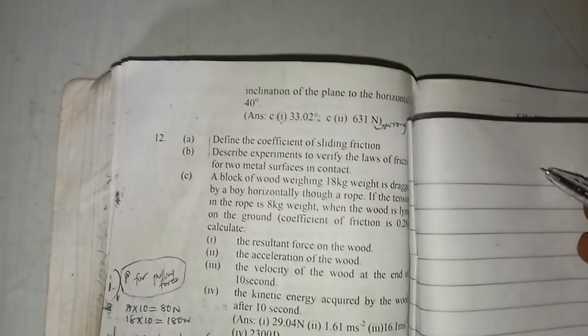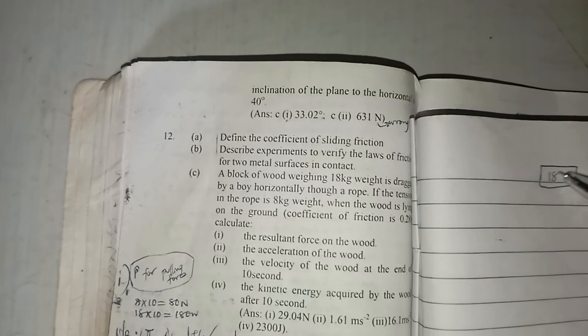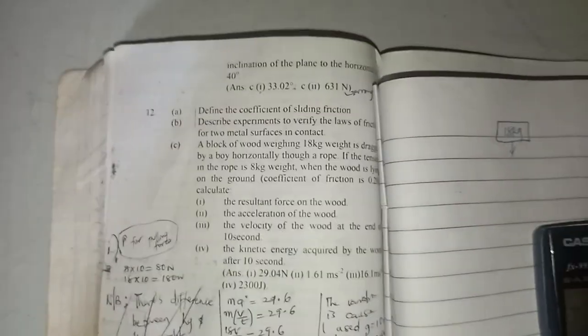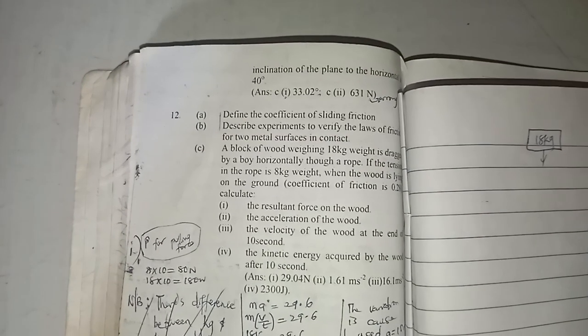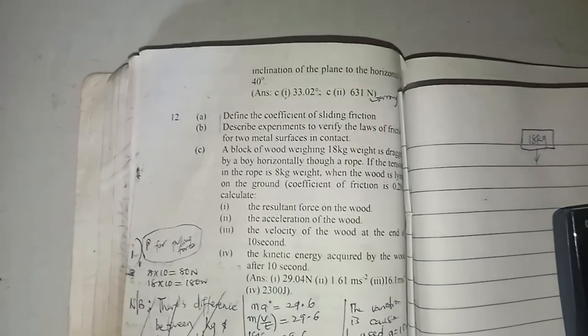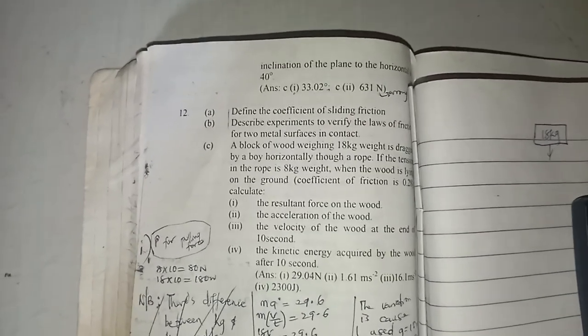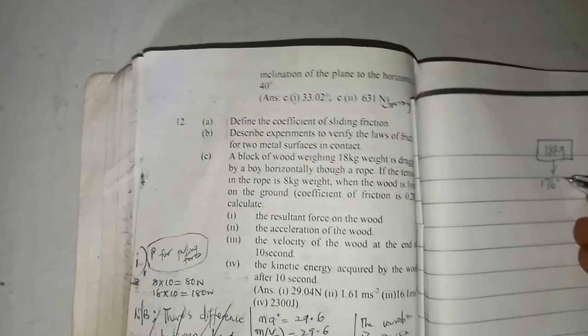So they said 18 kg wood. If it comes down here, it does 18 times 9.8. 18 times 9.8 is 176.4 Newton.